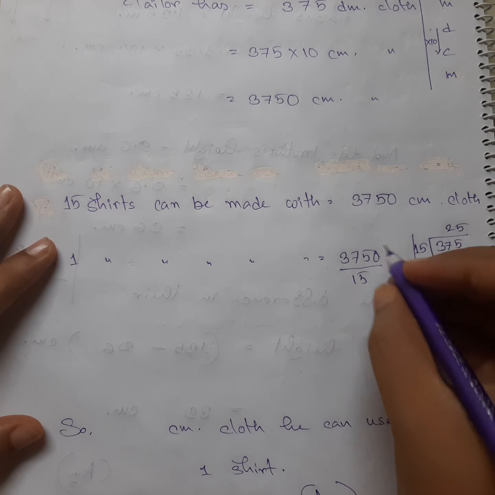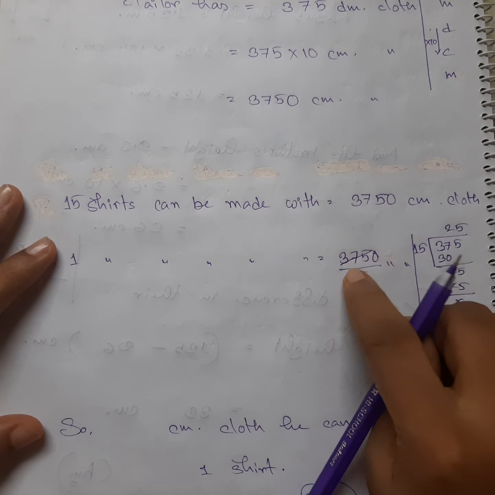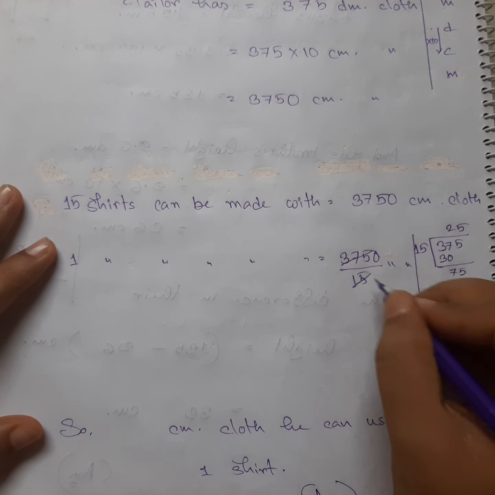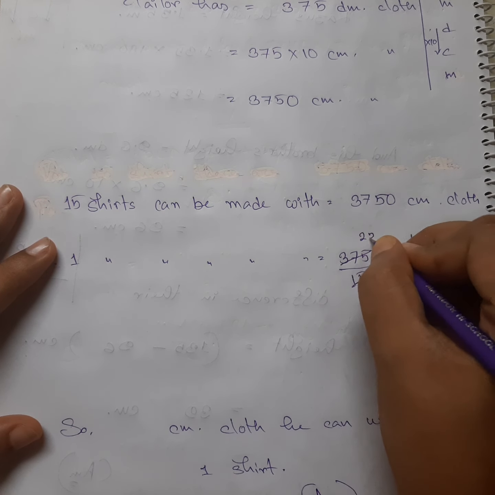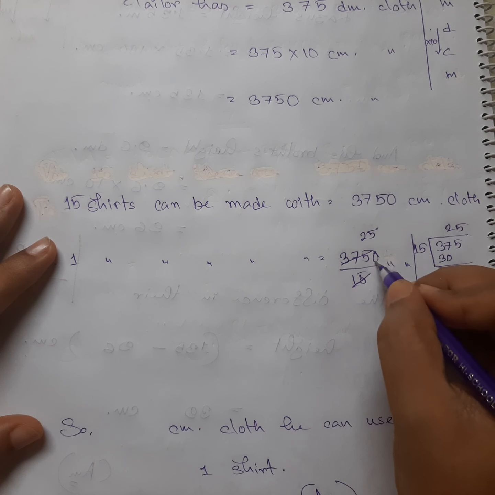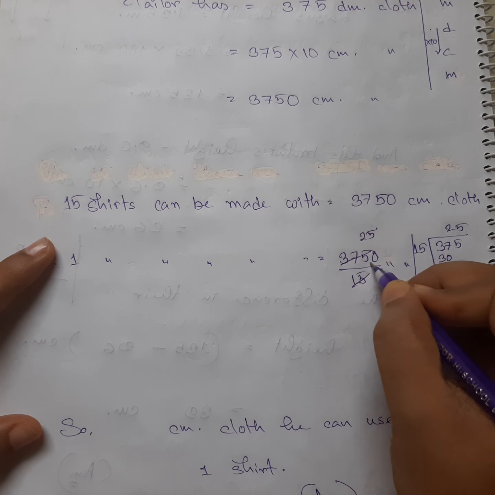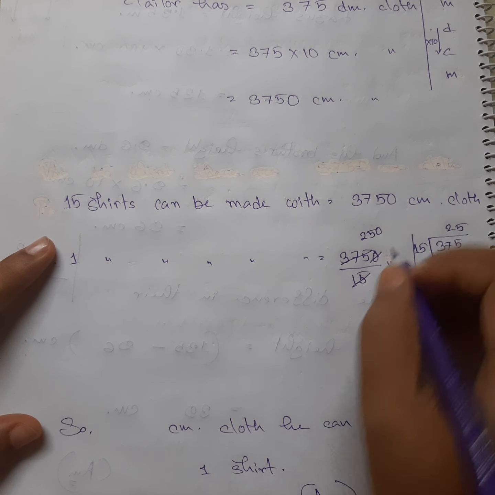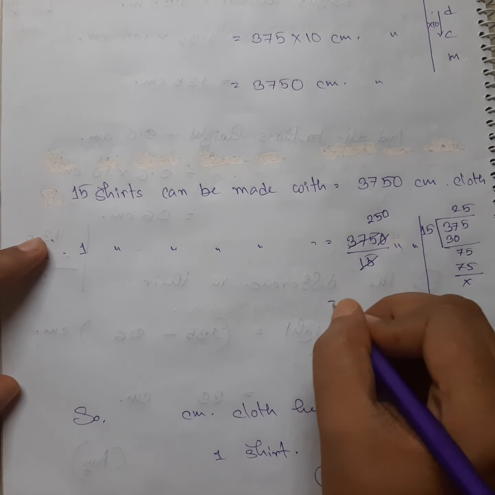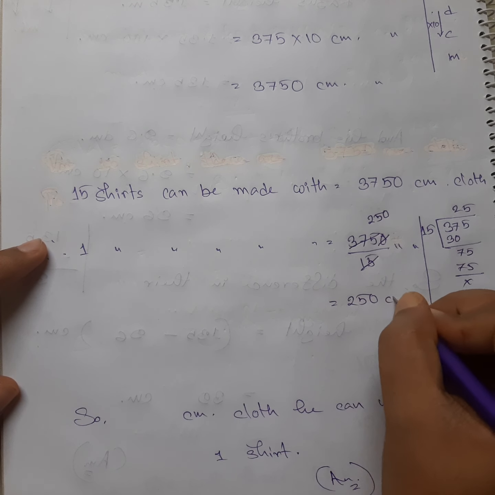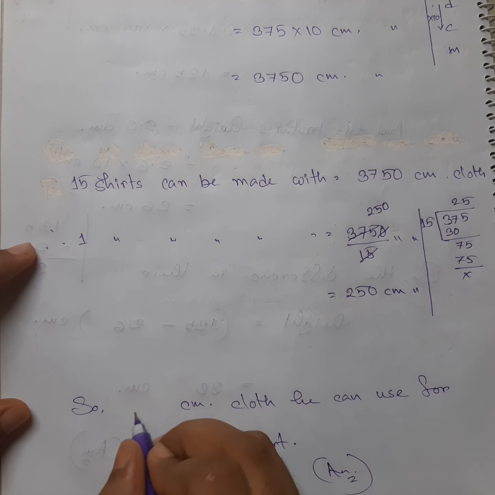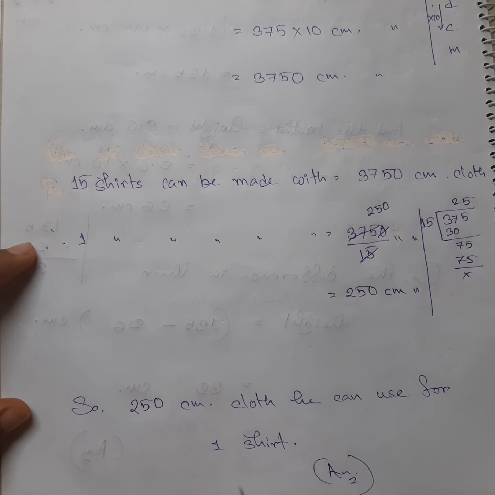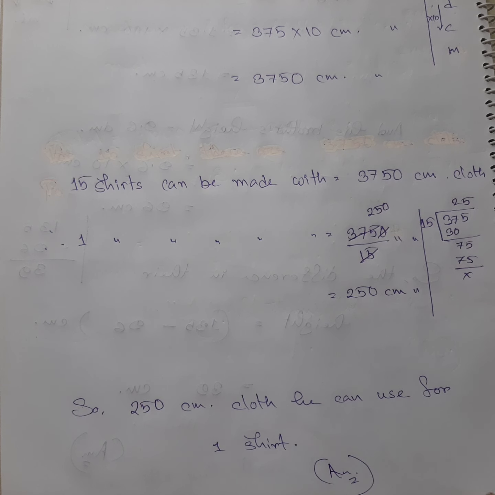This is my math. Now I'm cutting these digits, only 3 digits over here, and 15, because I'm dividing 375 by 15, and we get 25. Now this 0 is still here, so we are going to bring down that 0 and write it over here. So our answer basically is 250 centimeter of cloth. Okay, this is our answer, 250 centimeter. Maybe he is making baby shirts, you know, tiny baby shirts.